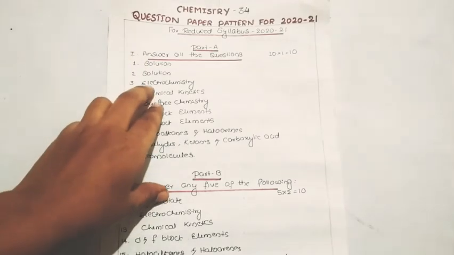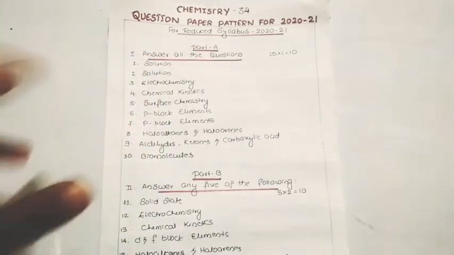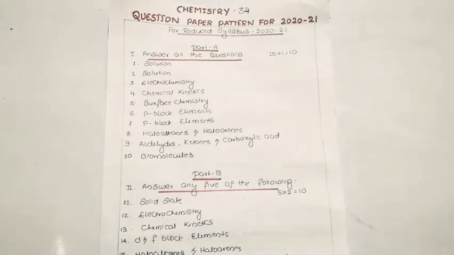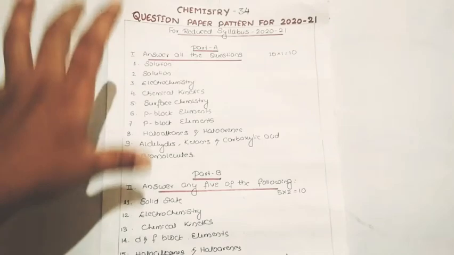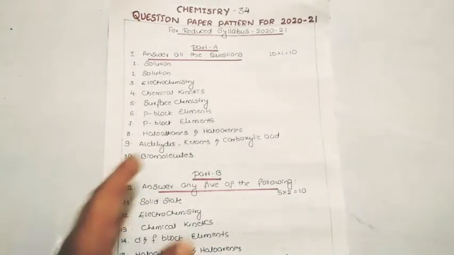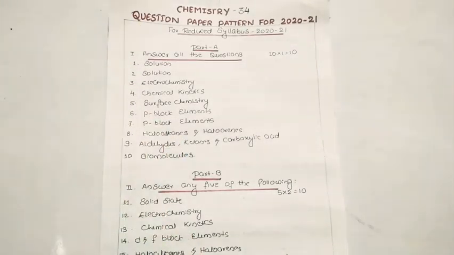When it comes to the Solutions chapter, for the first and second questions you can concentrate on how 1 mark questions might appear. If you go through the previous year question papers from 2014 till 2020, you can see which types of questions repeat, and then you need to concentrate on 1 mark questions more from Solutions. In that way you need to plan. When it comes to Biomolecules, many questions will appear from nucleic acids, DNA and RNA. So you have to plan in that way.